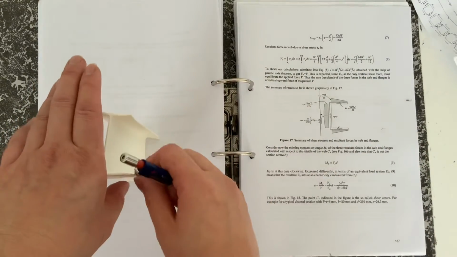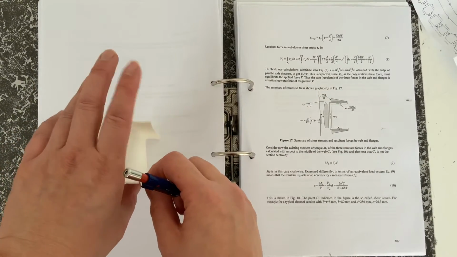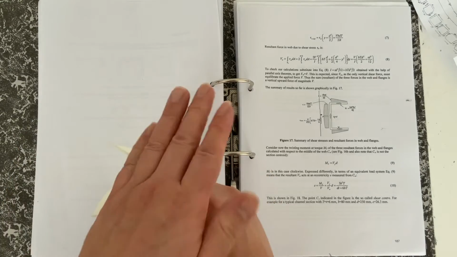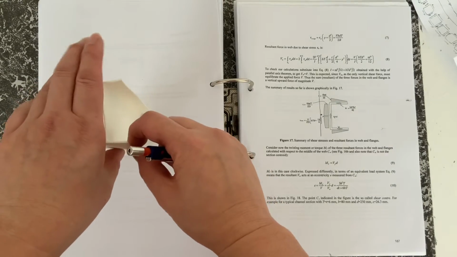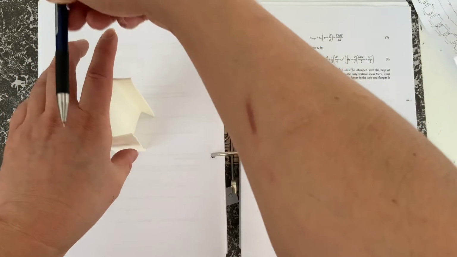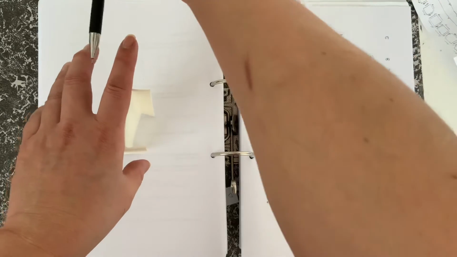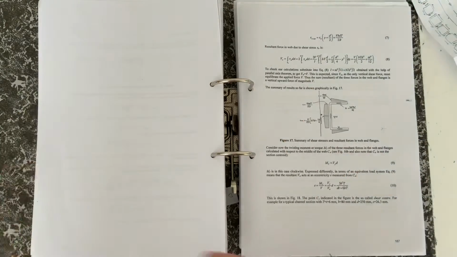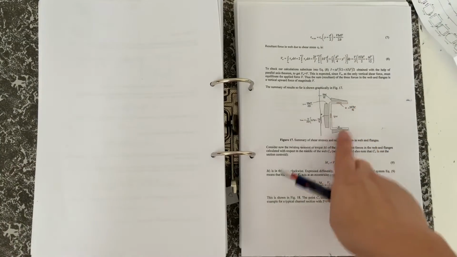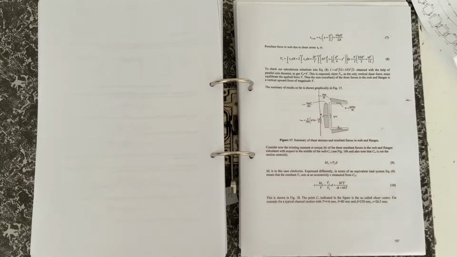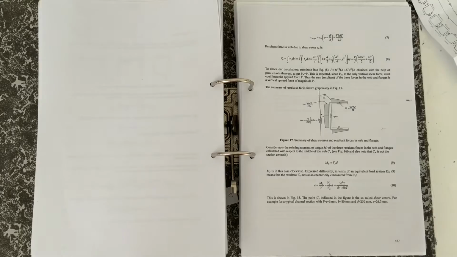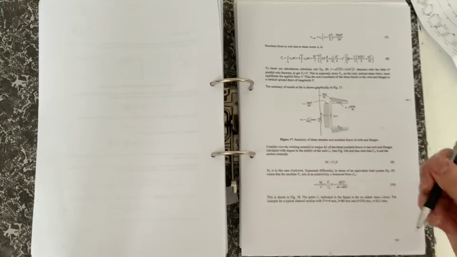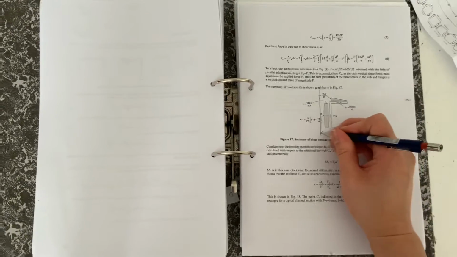If that was a channel section, just pretend it was. So if that was a channel section, there must be a position. The force could go through here, or here, or here. But there is a special place where, if the force is applied in the vertical direction, the two twists would cancel each other out. So there's a distance E, which you can now see can be calculated.